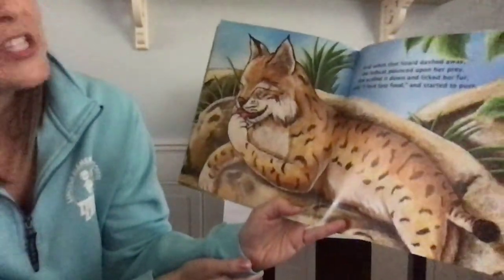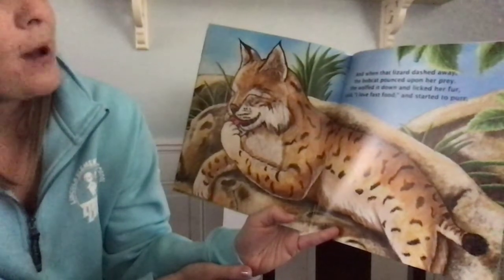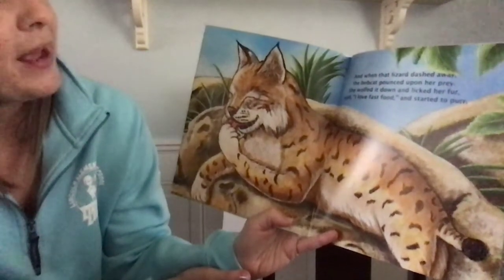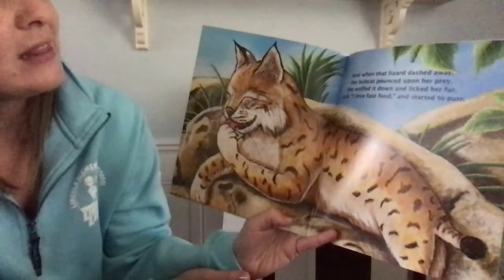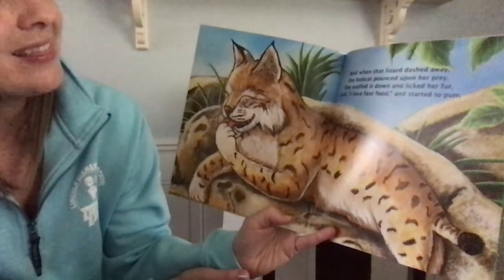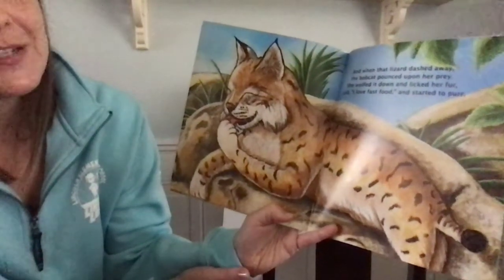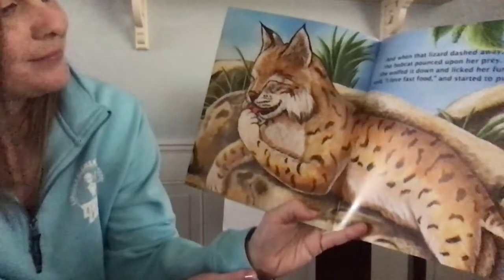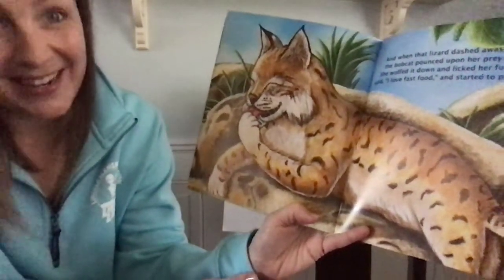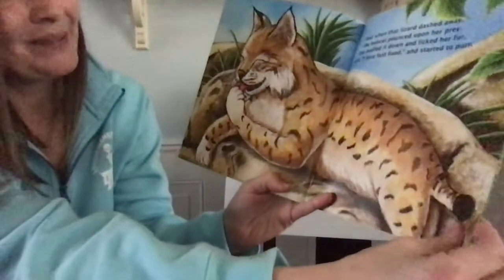And when that lizard dashed away, the bobcat pounced upon her prey. She wolfed it down and licked her fur and said, "I love fast food," and started to purr. Is that lizard your idea of fast food? Not mine.